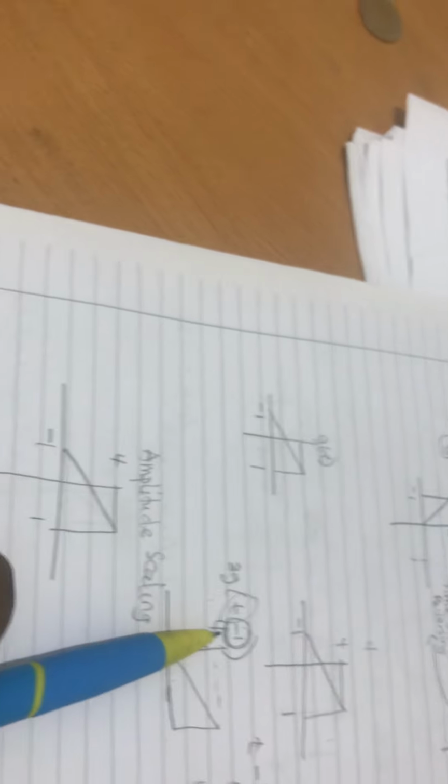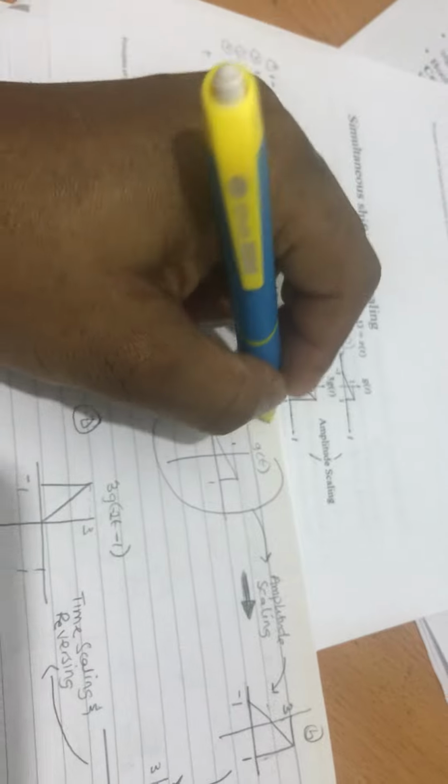So right now we are looking for the time scaling and reversing. We've gotten the amplitude scale, we've gotten the time shifting. So we are now talking about the time reversing. The time reversing is just opposites of the amplitude scale and opposites of the time shifting, which starts from 0 to 1 and has an amplitude of 4, and then just the opposite of the time shifting. That is all about this question, changing it from the amplitude scaling to the time shifting, and then to the time reversing.